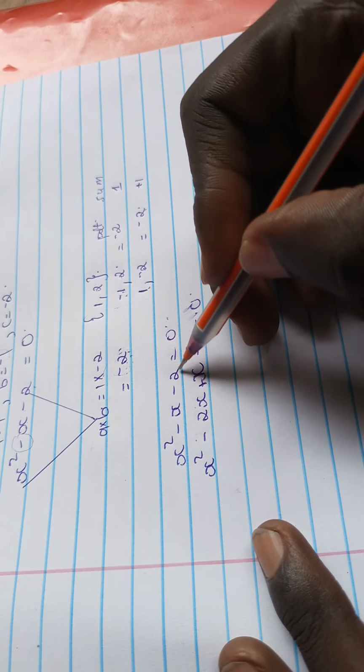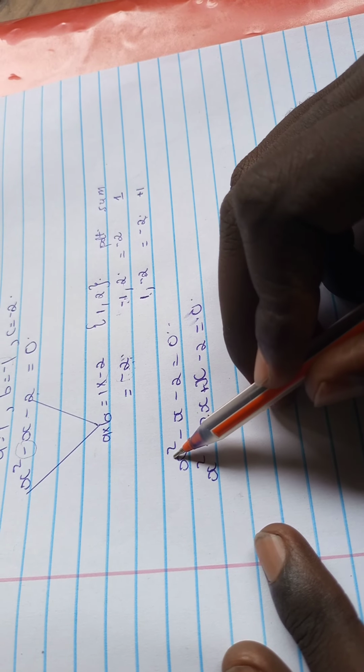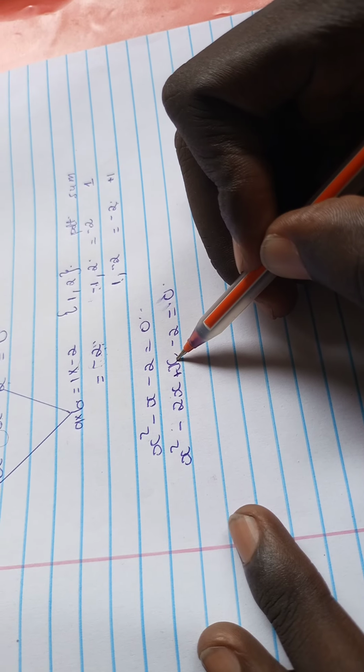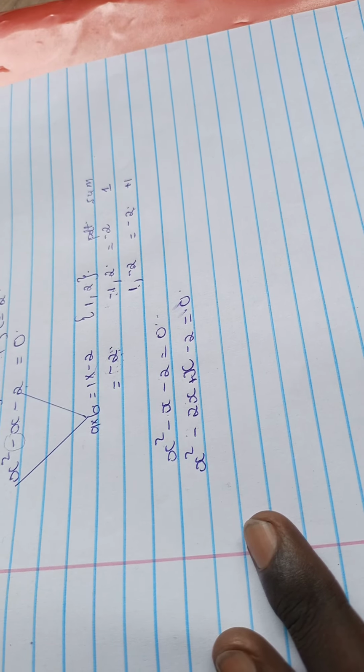So from this next step here, we can observe it's like we've done nothing. Because if you get x, it's the same x, because it's the same x here. If we get negative 2x plus x, it is the same as negative x minus 2. So it's like we've done nothing, yet we've done something.